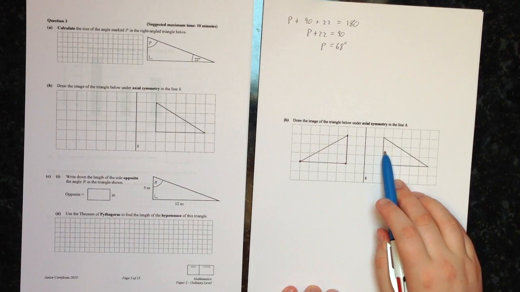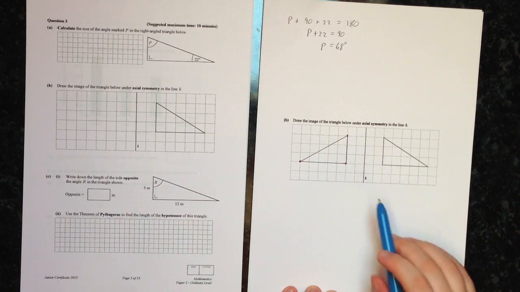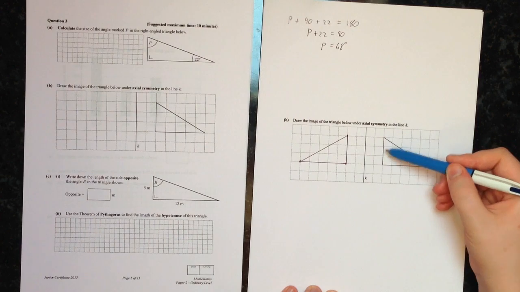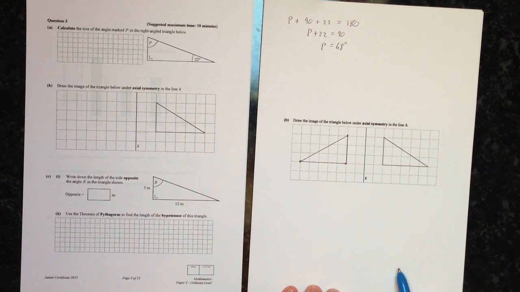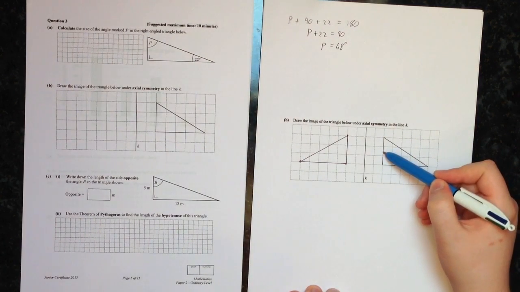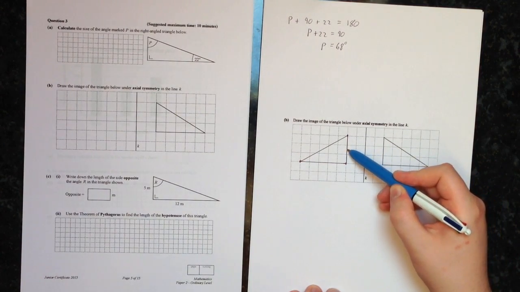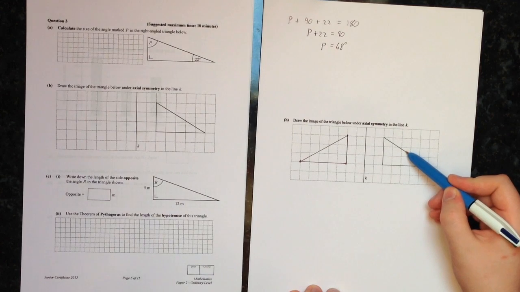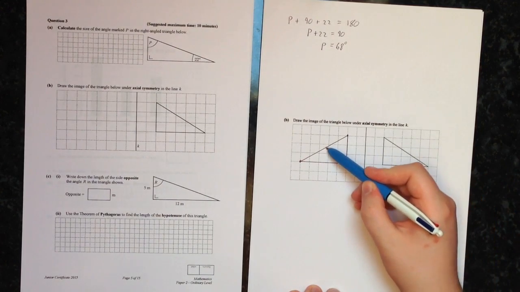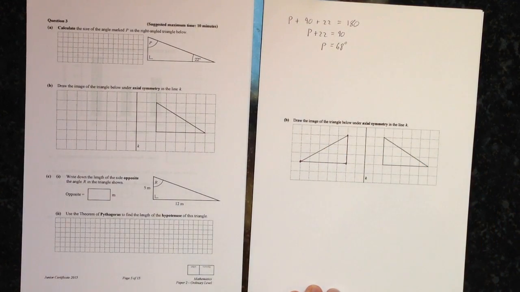So every point in this triangle goes to the line and goes the same distance out the other side. So we did it for these 3 points, but it would be the same if we did it for any other point. So if we say chose a point here, it goes 2 squares to the line and 2 squares out the other side. If we chose, say, a point here, it goes however many squares to the line and the same number of squares out the other side.